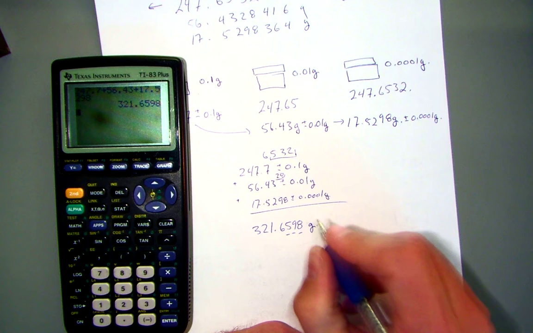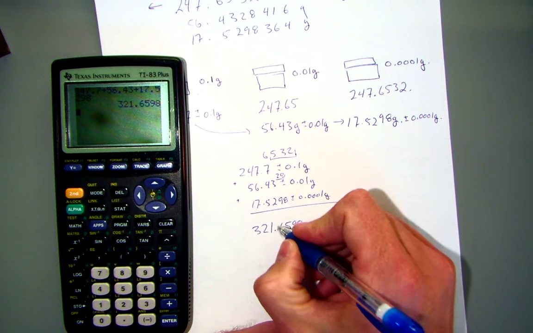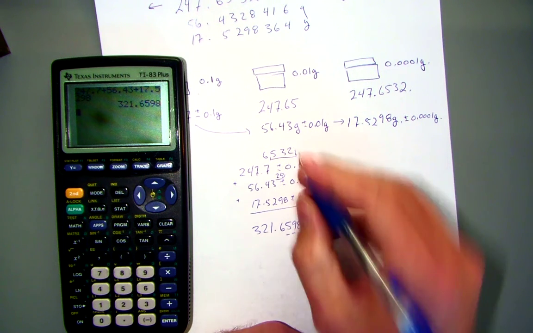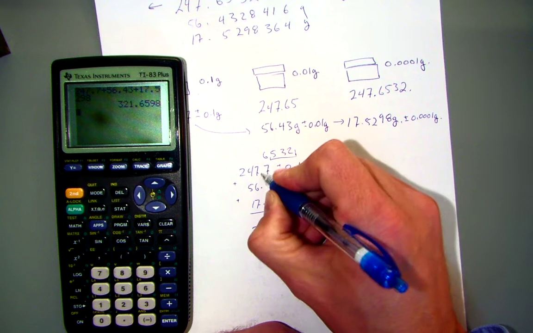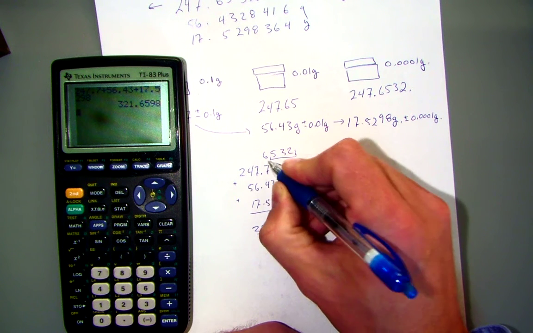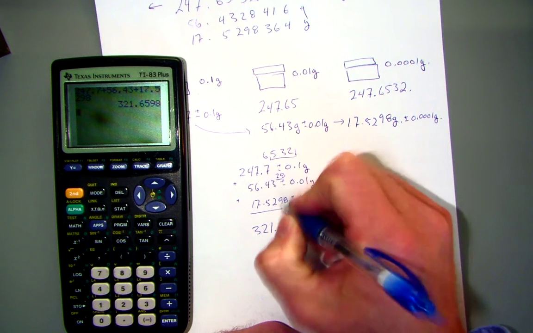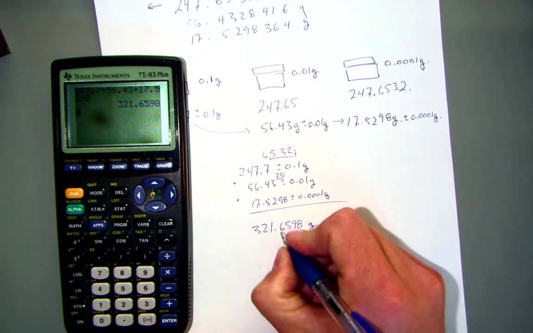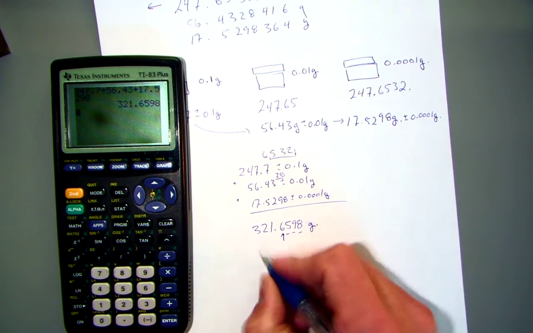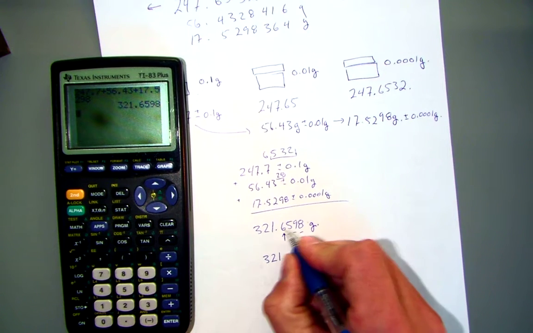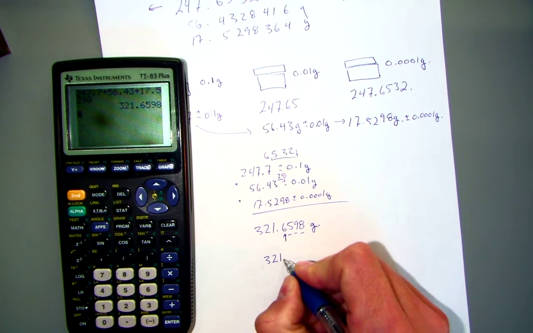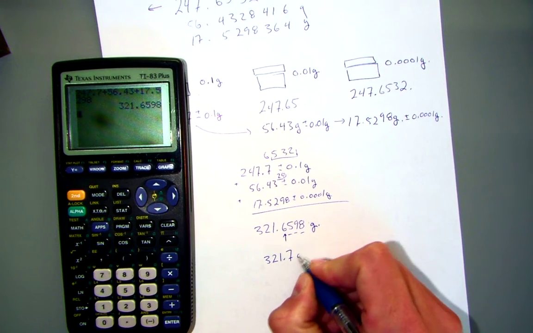Which digits are significant? Okay, so when we're adding, the rule of thumb is you just round to the input value with the lowest number of digits after the decimal place, the lowest readable number. Okay, so in this case, that's this digit. So we look at it and we say, okay, 3, 2, 1, 6. After is a 5 with a number after it, so we go to 7 grams.